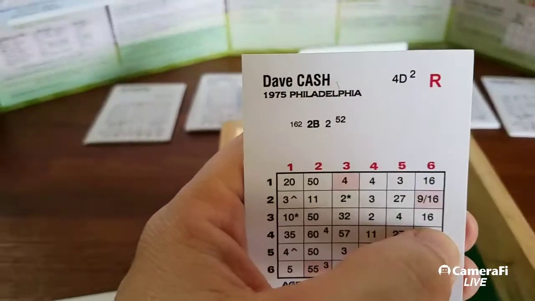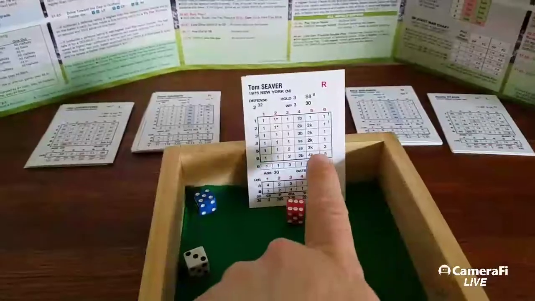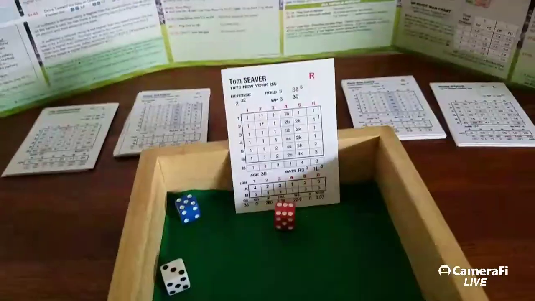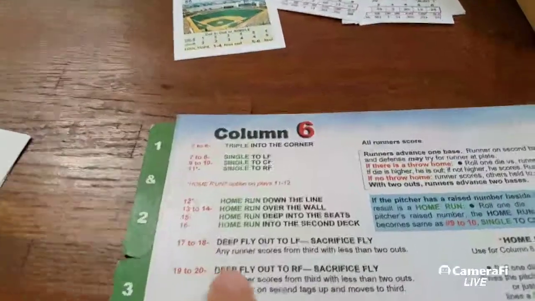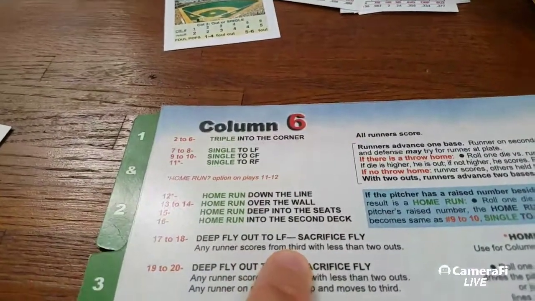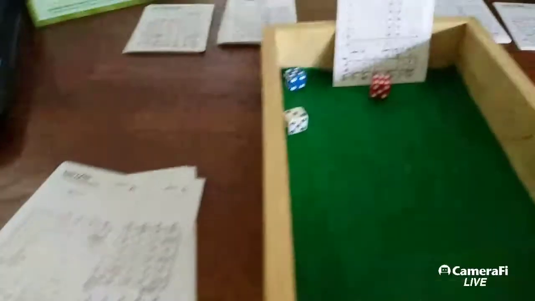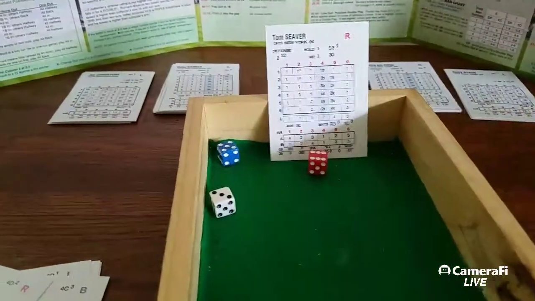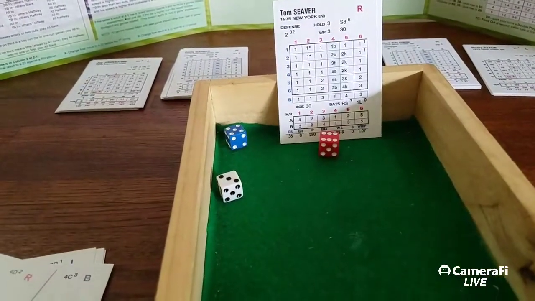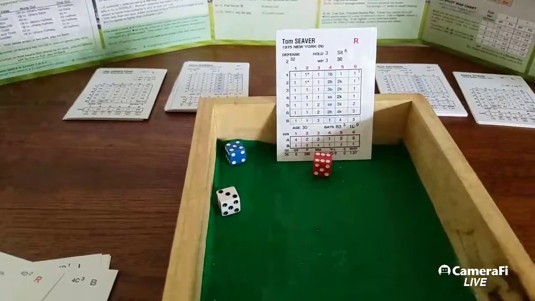6-3 for Cash. 6-3 on Cash is a 16. A 6-5 under Seaver is a 2. That's a total of 18. We go to column number 6. And an 18 is a deep fly out to left field. It would have been a sacrifice fly had there been a runner on third and less than 2 outs. But that's the third out of the inning. And finally we get a 0 on the board for the Phillies.